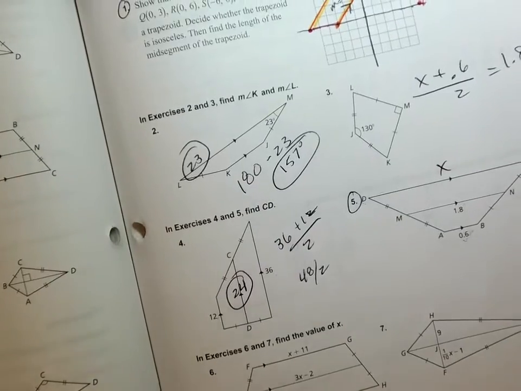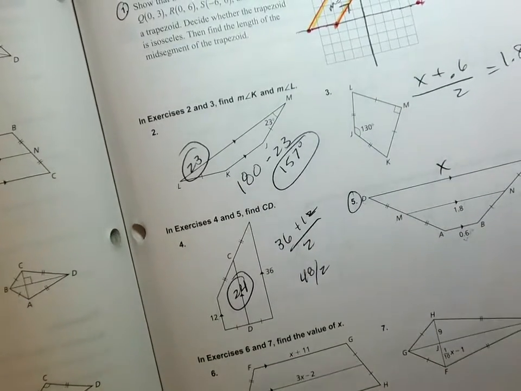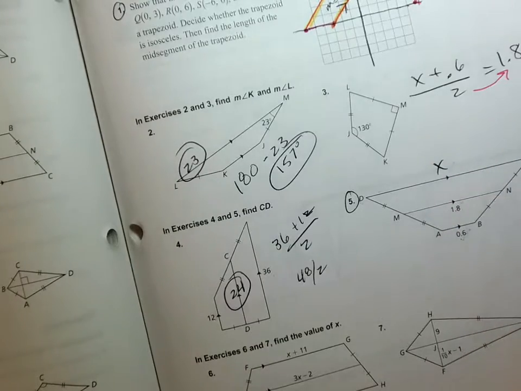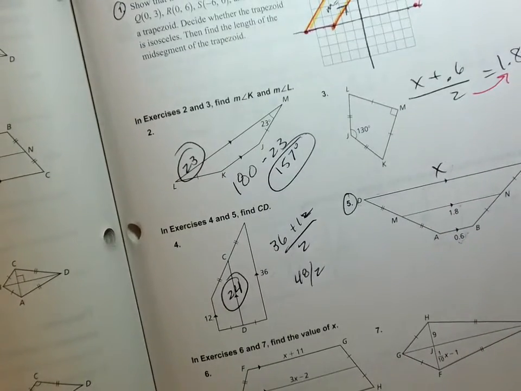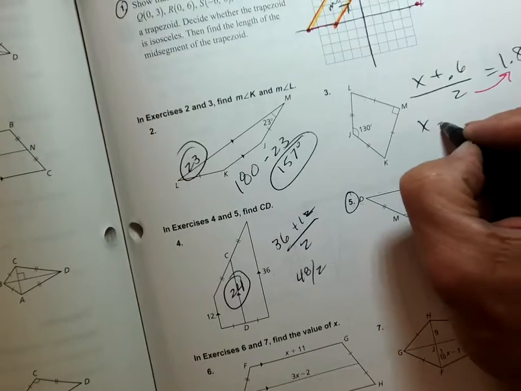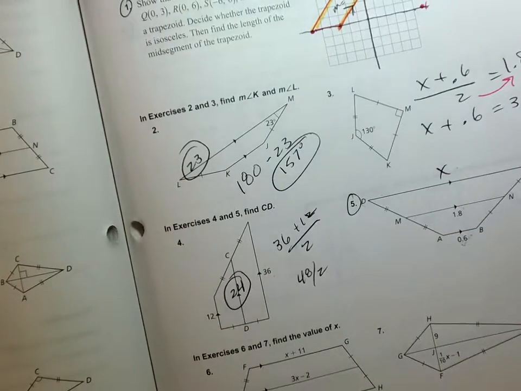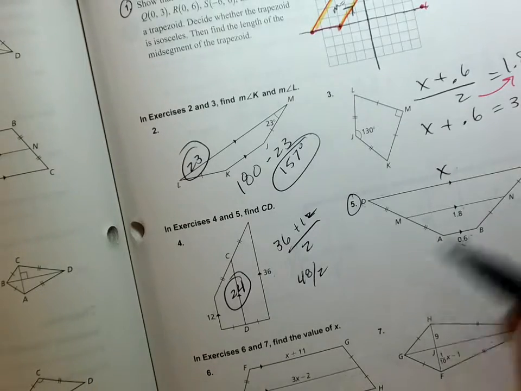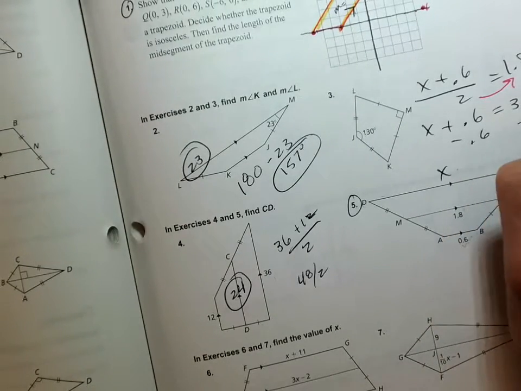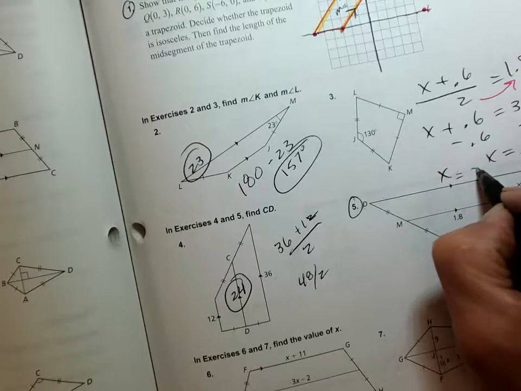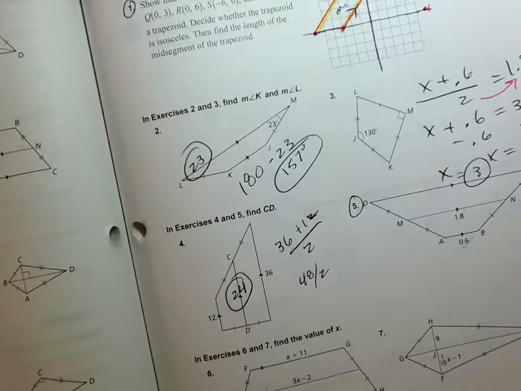I'm going to multiply by 2. So x plus 0.6 equals 3.6. Minus 0.6 on both sides, and I get x equals 3. Does that make sense?